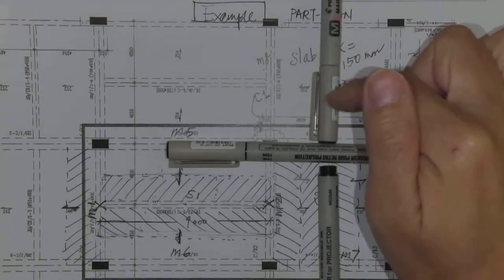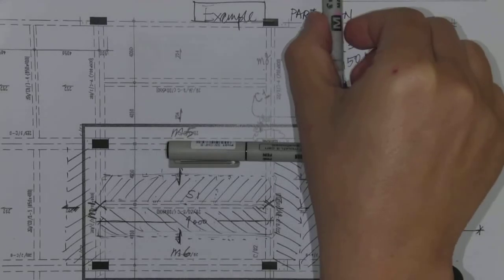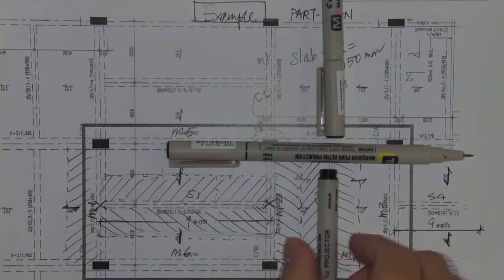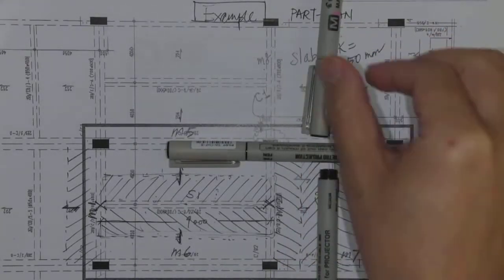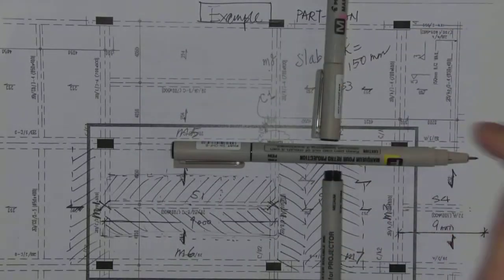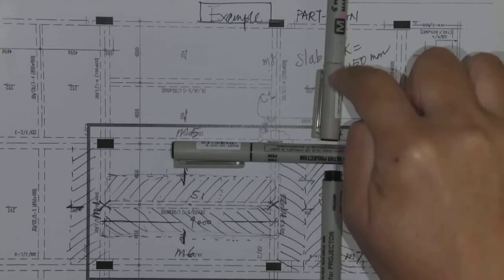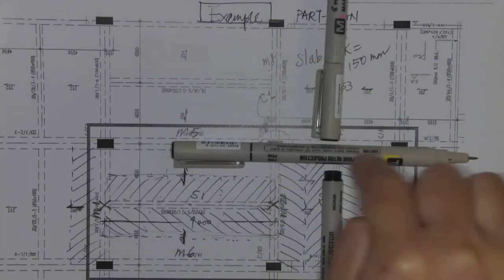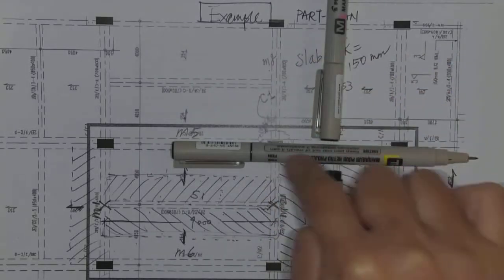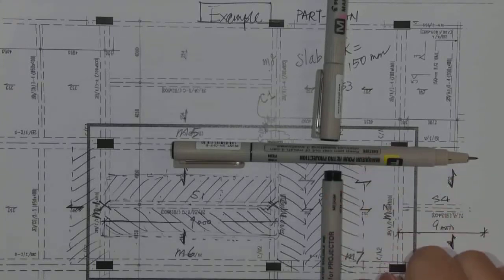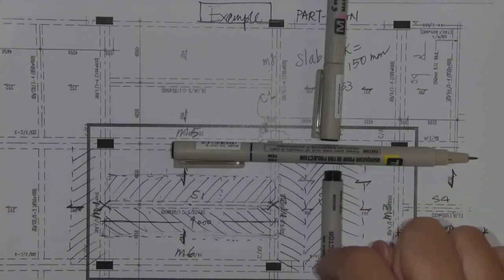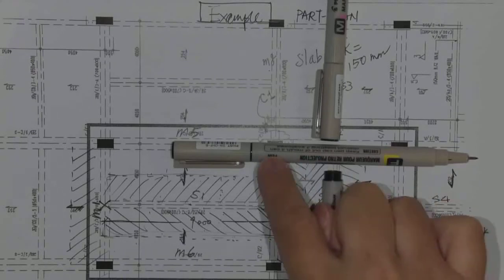So loading from, what's that? That's S3. That's S2. So half of the loading from this secondary beam S3 goes to M4. Half of the loading on this secondary beam goes to M4.